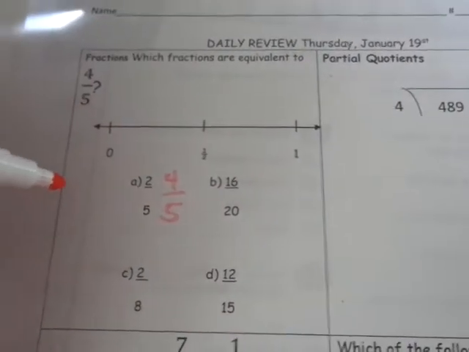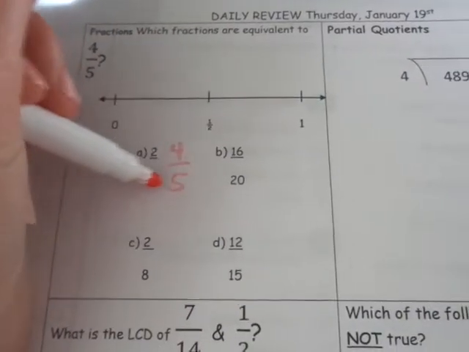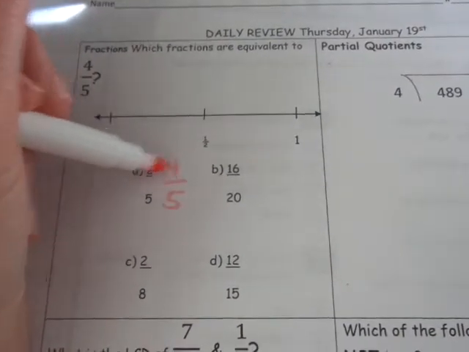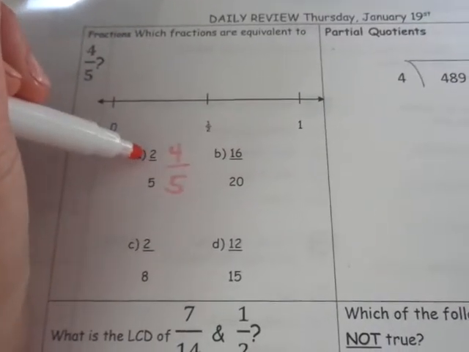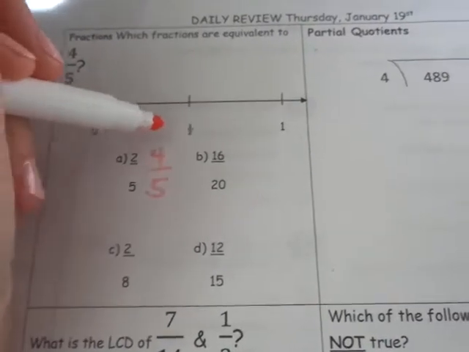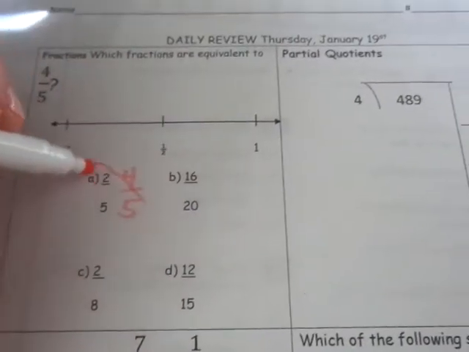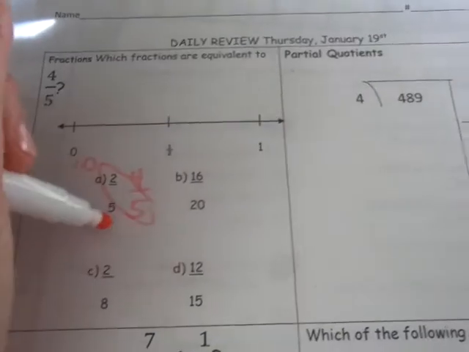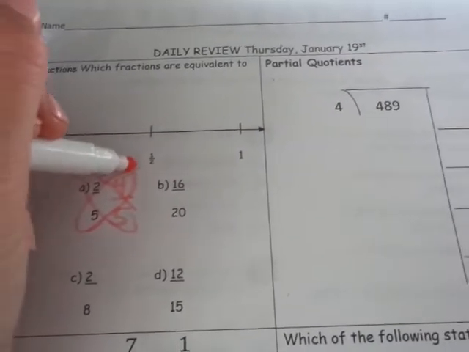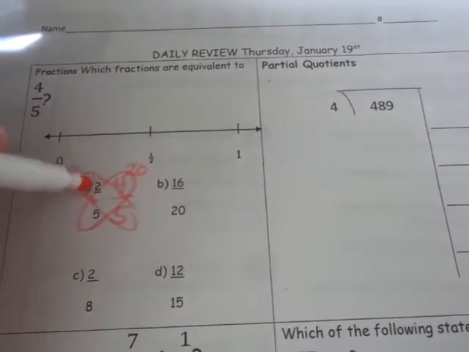Well, I know they can't be equivalent because, number one, they have the same denominator, which means I can compare the numerators easily. And I can see they're not equal because this is 2 out of 5 and this is 4 out of 5. But I'll check with math just to be sure. 5 times 2 is 10. 5 times 4 is 20. So they are not equal.